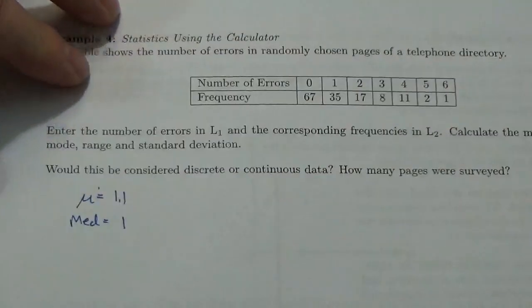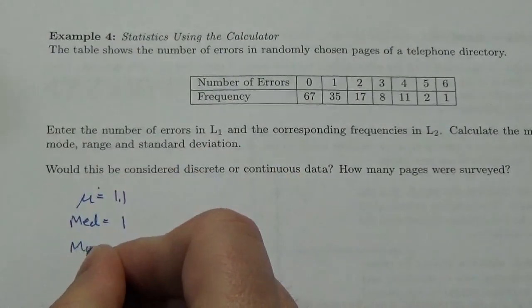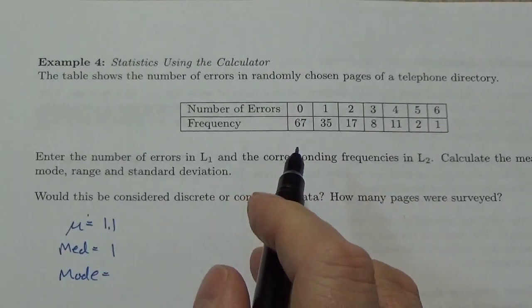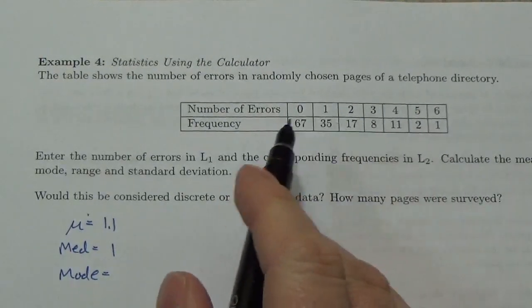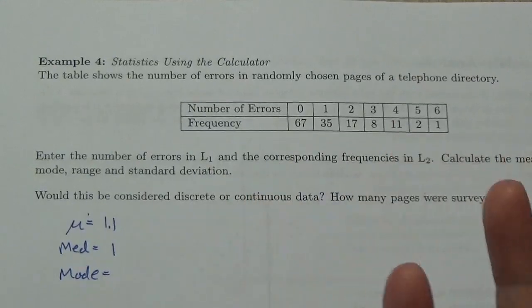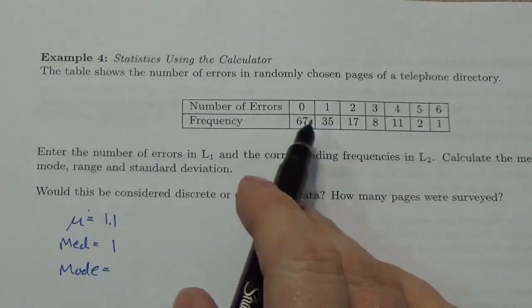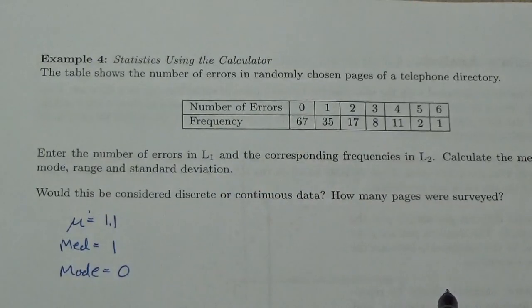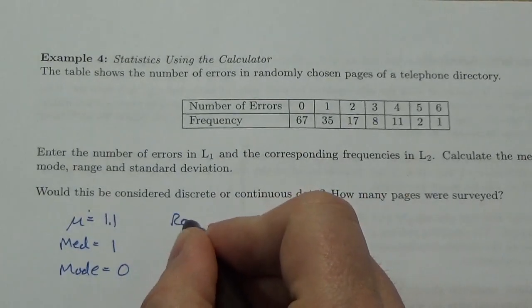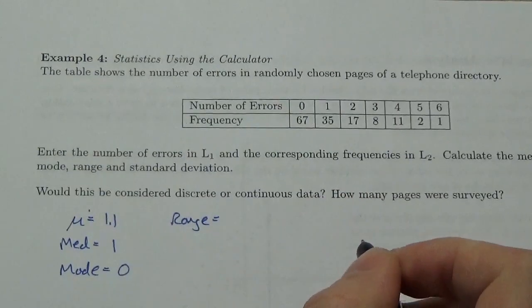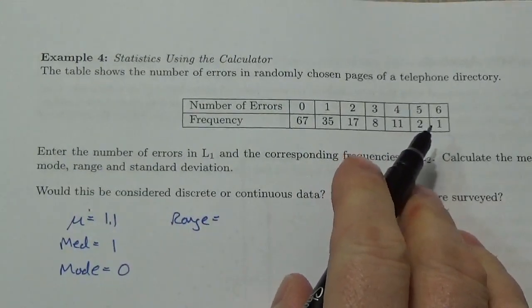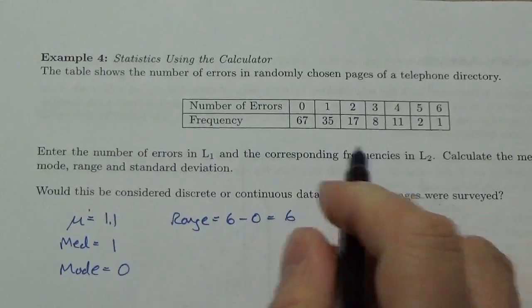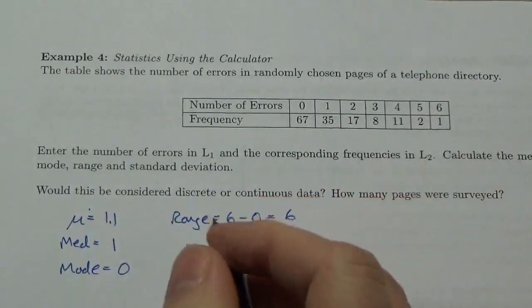The mode. Okay, well, the mode, I don't even have to go to my calculator to figure this out, because the mode is simply the one that's got the highest frequency. I mean, that's by definition what the mode is. So that's got to be the 0. It shows up 67 times. Now our range is going to be the largest number of errors minus the smallest number of errors. So it's going to be 6 minus 0, or 6. That's the spread in the data.